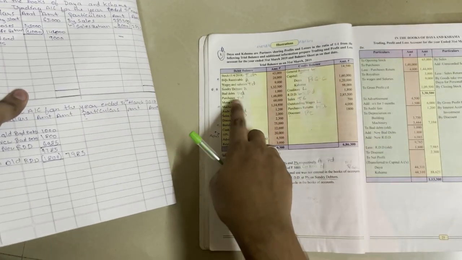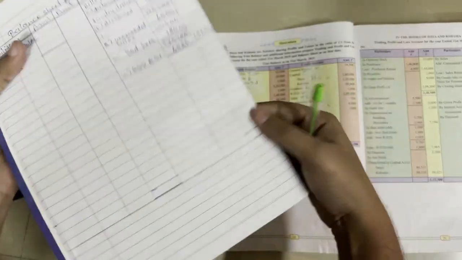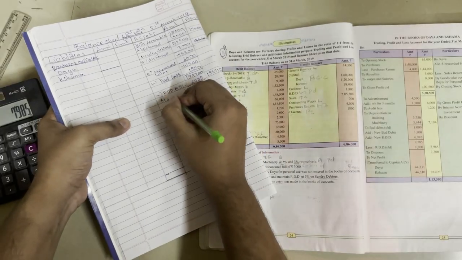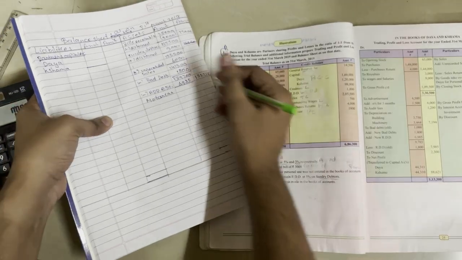The next is purchase. We have done motor car. Motor car is an asset, so you have to put motor car on the asset side, no adjustment. Then directly in the outer column, motor car, the amount is 68,000.